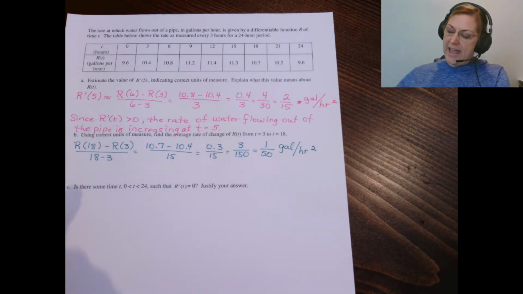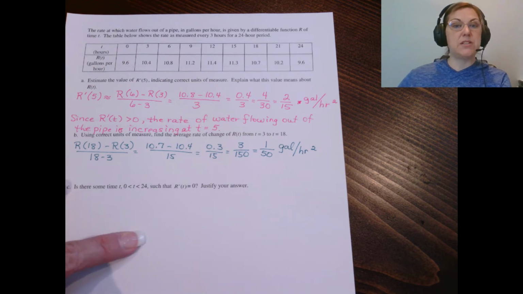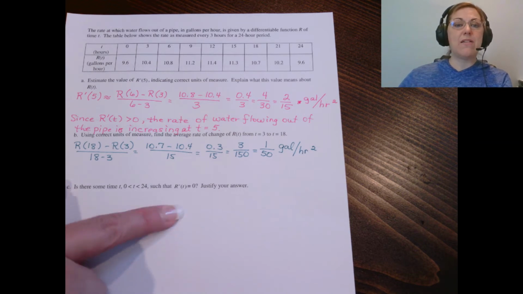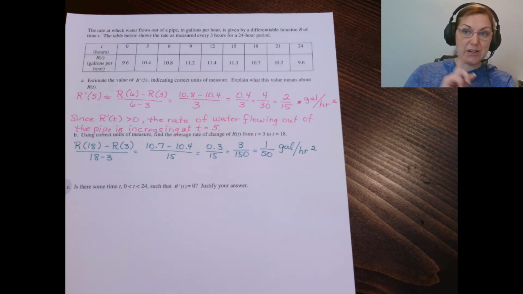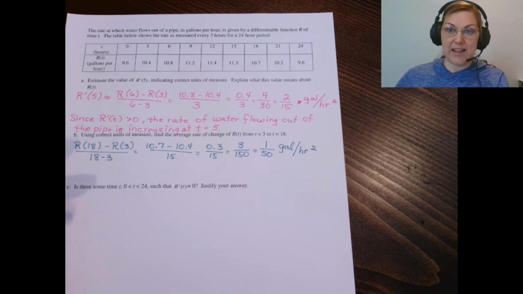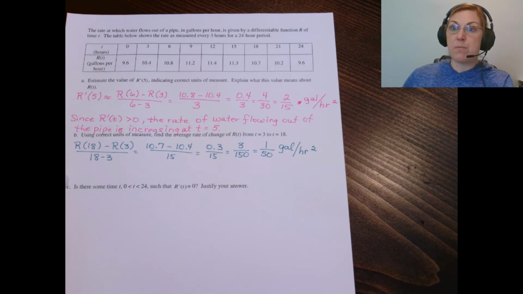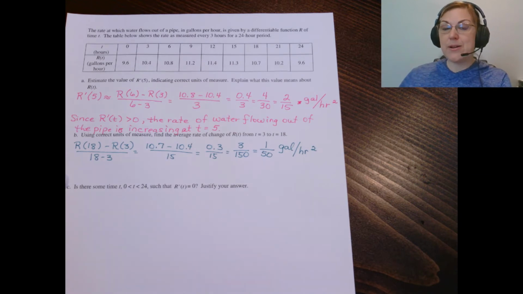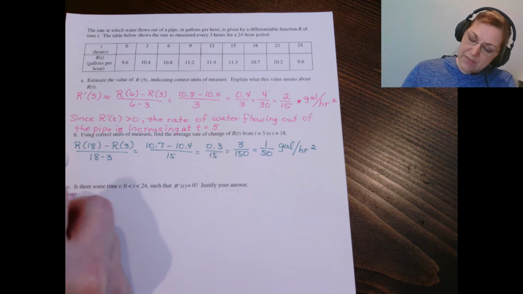All right, now C says, is there some time between 0 and 24 where the derivative equals 0? Justify your answer. Now notice it didn't ask you to find the place where the derivative equals 0. It simply asks you, is there a guaranteed value? Now that's going to be speaking to one of those theorems that we're looking for. Now remember, the one that equals 0 is Rolle's theorem. So go through your criteria.